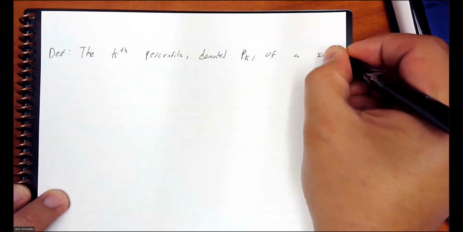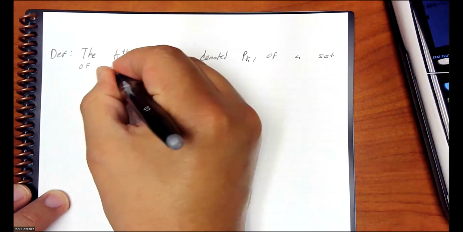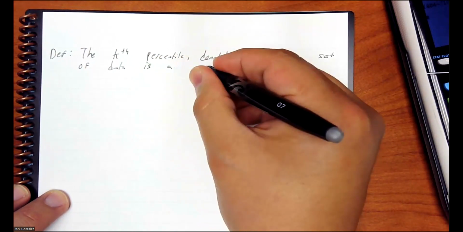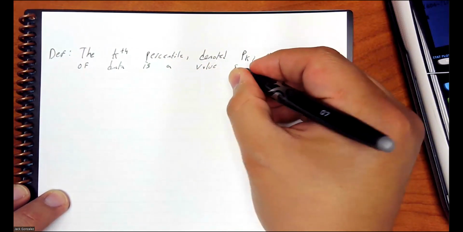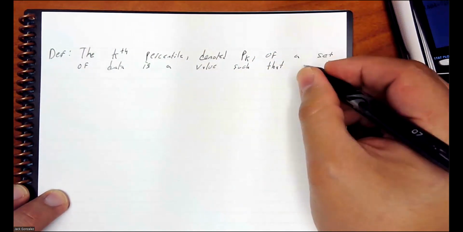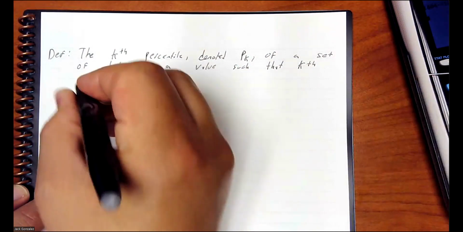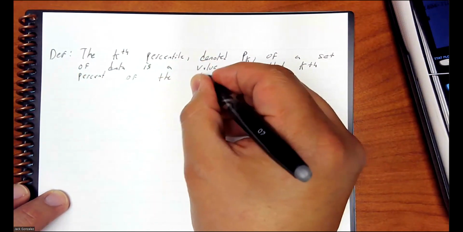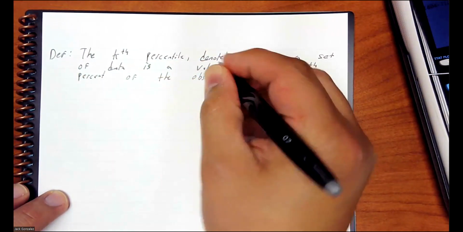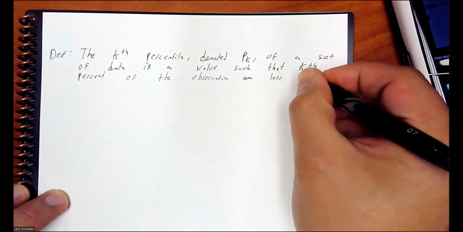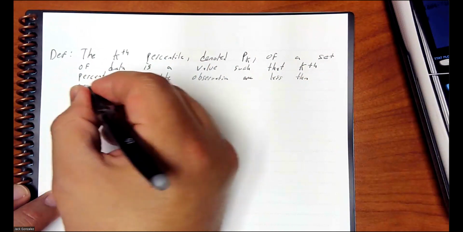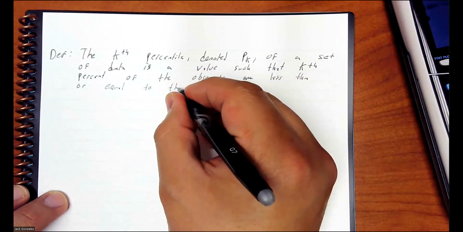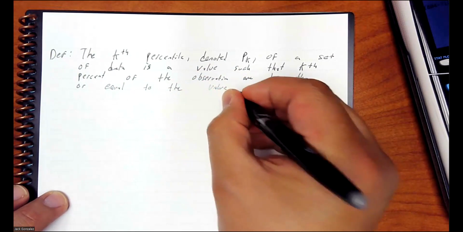Of a set of data is a value such that kth percent of the observations are less than or equal to the value.